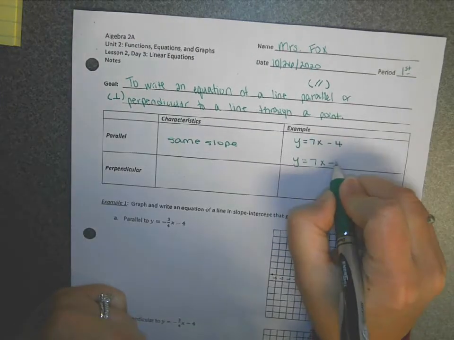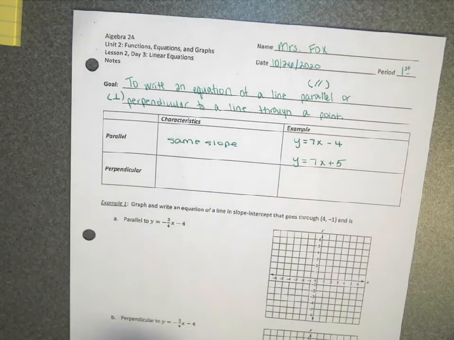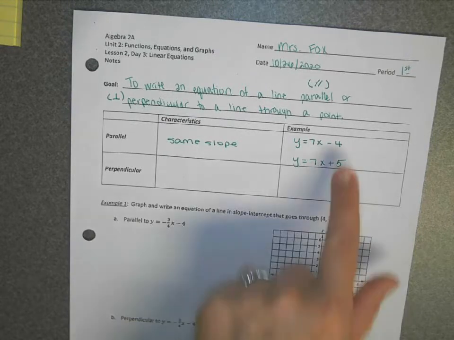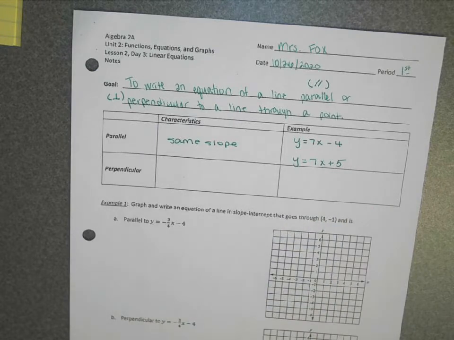Okay? It doesn't matter what the y-intercepts are. You want them to be different. Maybe that one's plus 5. Okay, your y-intercepts are going to be different, but the slopes are going to be the same. Why can your y-intercepts not be the same? It would be one line. If your y-intercepts were also the same, then they would just be one line.